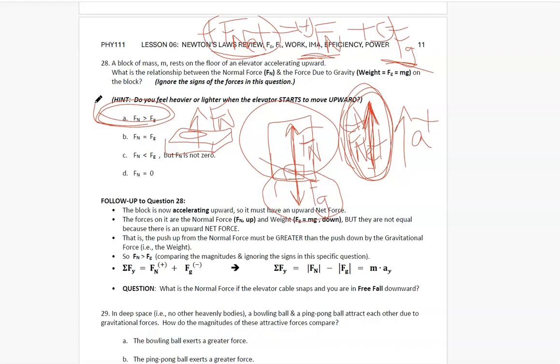All right. So the block or the person or whatever is inside is accelerating upward, and must have an upward net force on that object in the elevator. And the only way to get that is for the normal force to be more than equal to the weight force. In other words, it's pushing up harder than the weight is pulling down, and therefore you'll get this vertical net force that is in the upward direction.